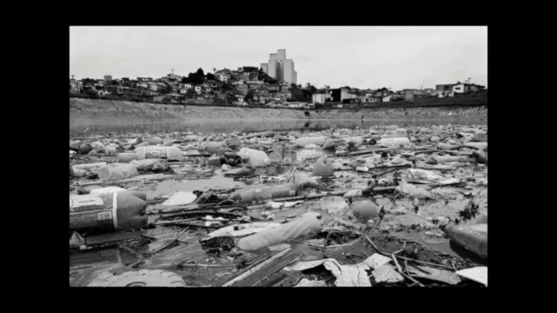So the use of infrastructure, the building of infrastructure, has to take into account and believe in a social collective production.